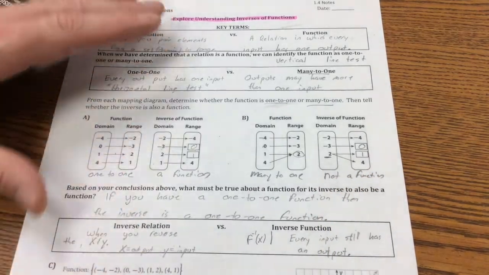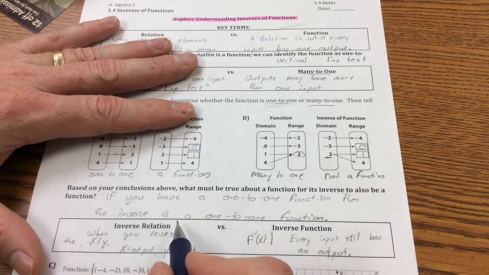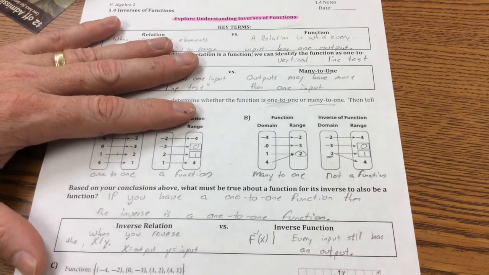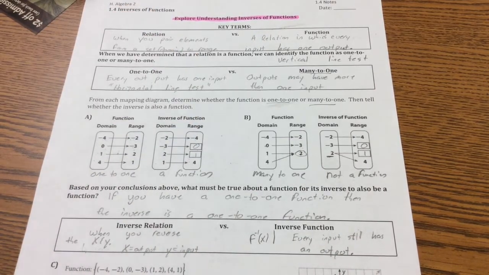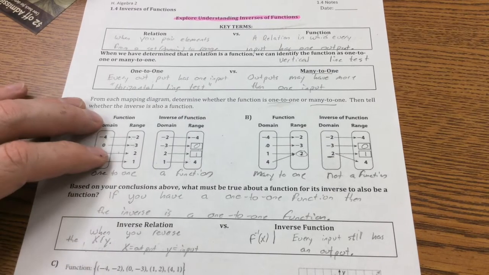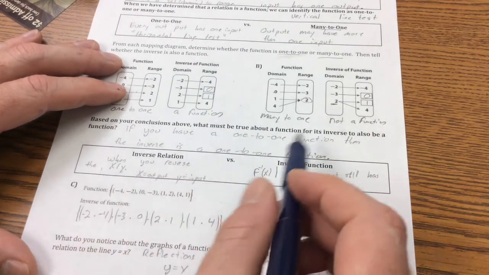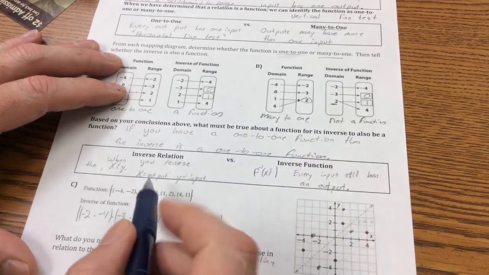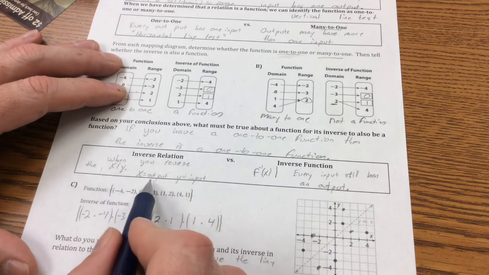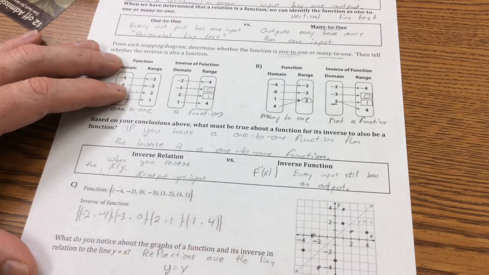All right. So, conclusion. If you have a one-to-one function, then the inverse is also a function. It's actually also a one-to-one function. A many-to-one function, the inverse is no longer a function. So, really quick down here, there's a difference between an inverse relationship, which is what we see right here, when you reverse the x and y's. The x equals the output and the y equals the input, instead of the vice versa, the y being the output and the x being the input.